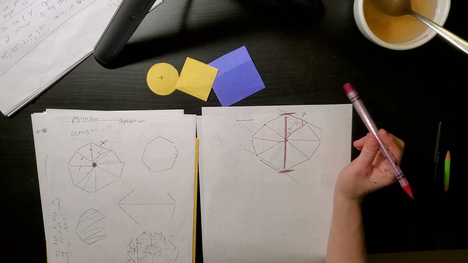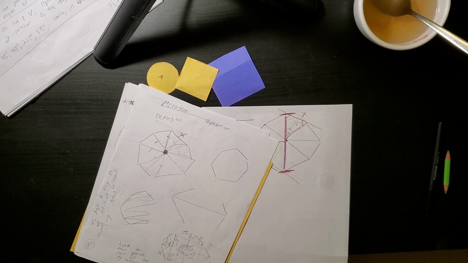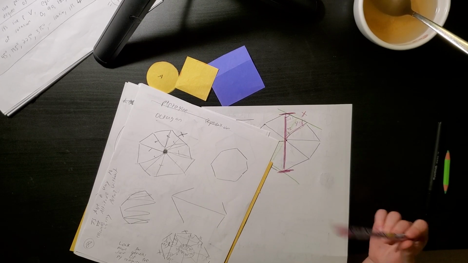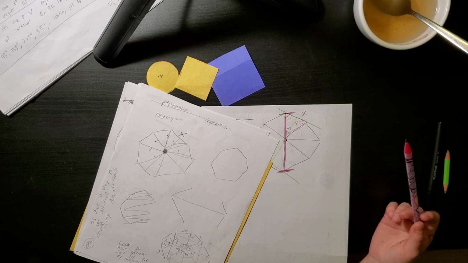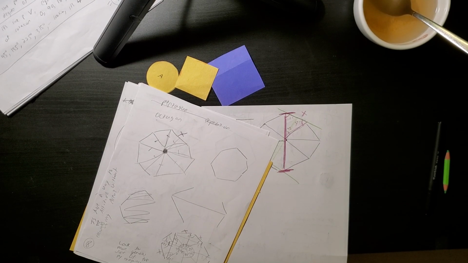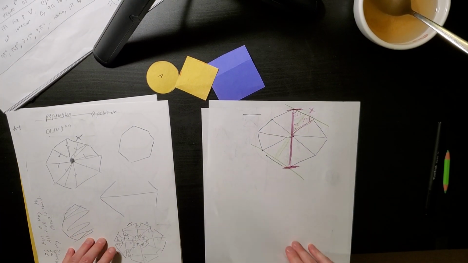So maybe I can apply that over here. And then also the next question that is unsolved is, is there a way to get the altitude of a triangle without using area? Is there a way to calculate the height of a triangle without using its area? Those are the two big questions that we have.